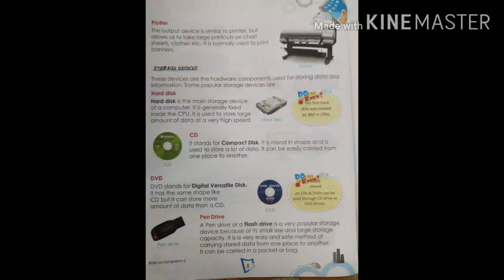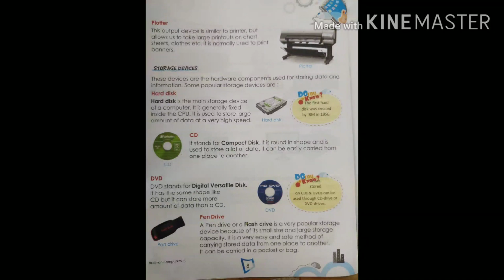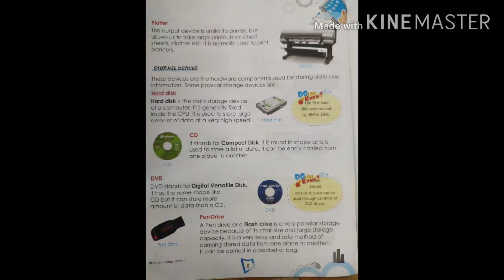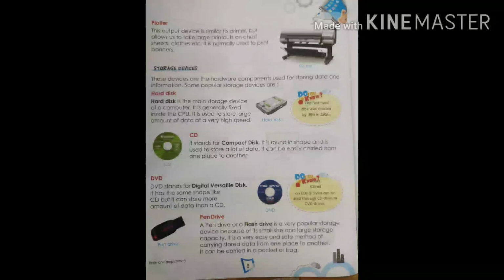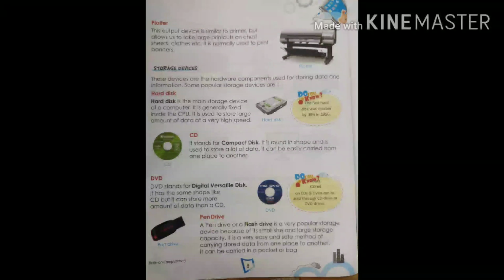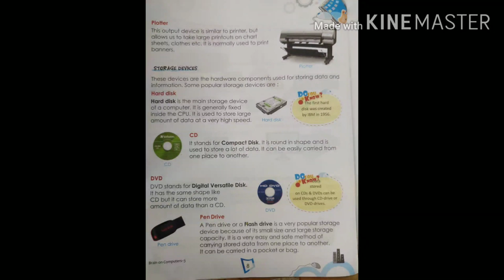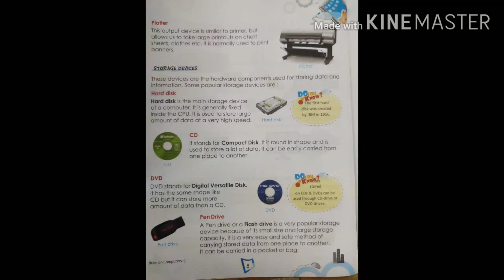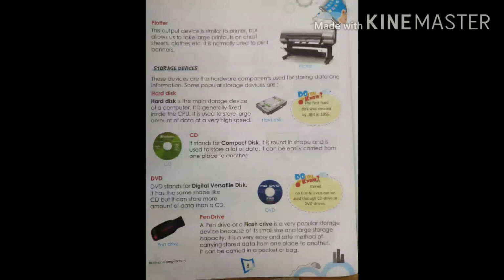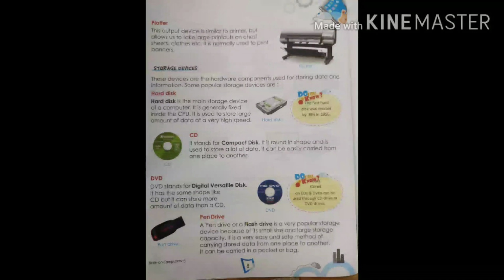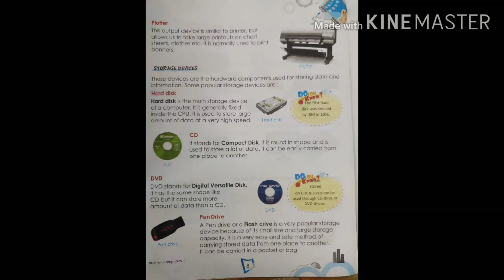Next, CD, also known as compact disc. It is round in shape and it is used to store information, but it can store a very small amount of data compared to the hard disk, pen drive, and DVD. Next is DVD. It looks the same as the CD, but its capacity is more than the CD. Next is pen drive. Nowadays it is very popular. Though it is very small in size, it can store a very large amount of data. Data in the pen drive is very safe and can be easily carried from one place to another.